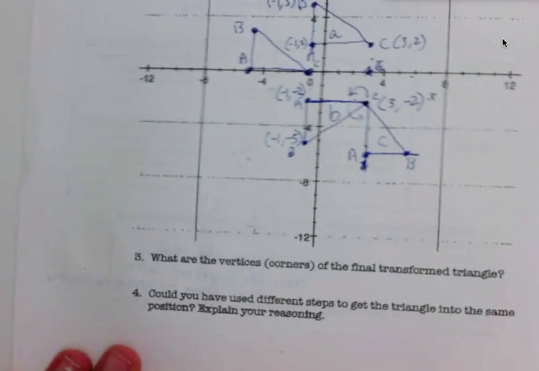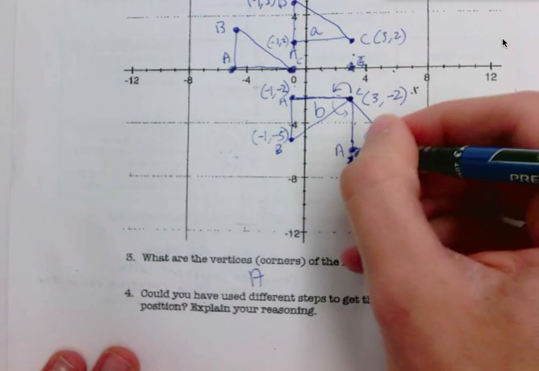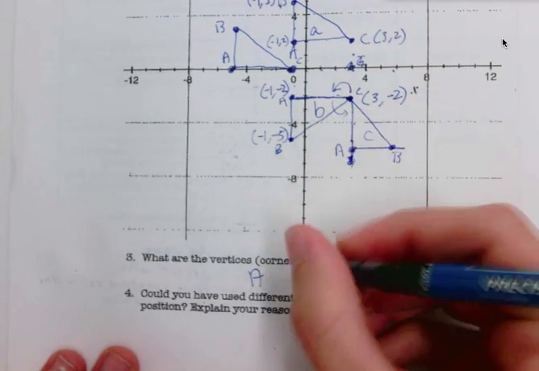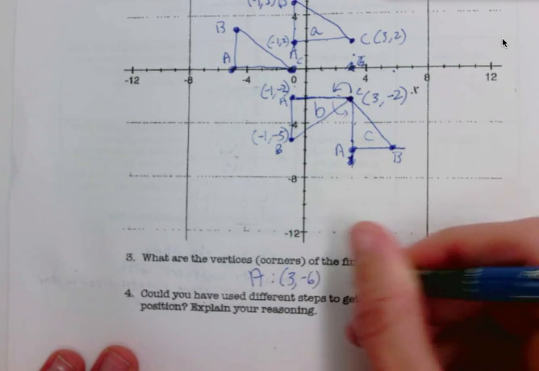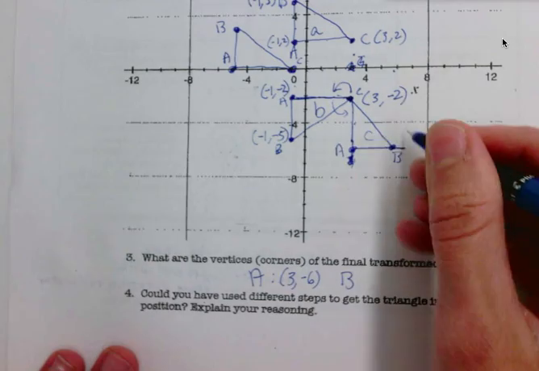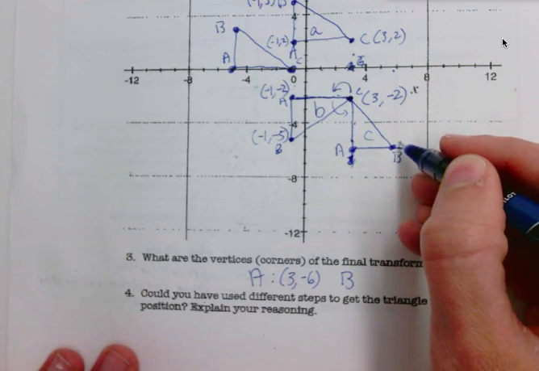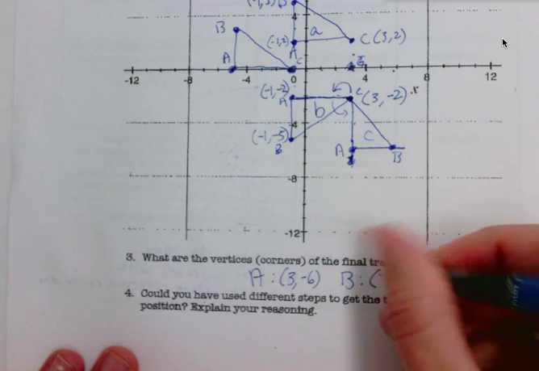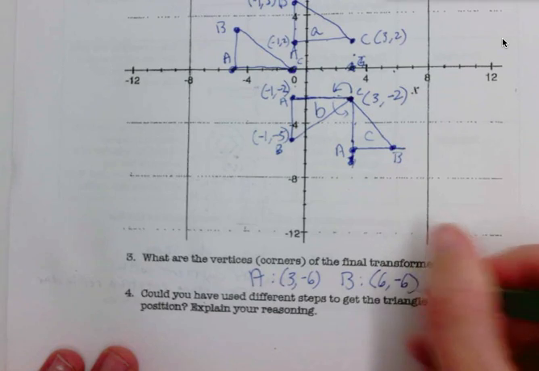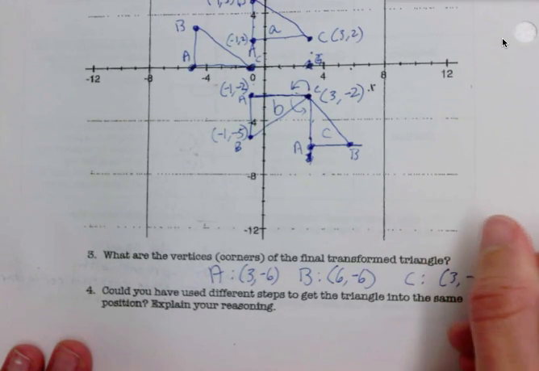And so the question is, what are the vertices of the final transform? So A is (3, -6). B is, sorry, (6, -6). And C is the same, (3, -2).